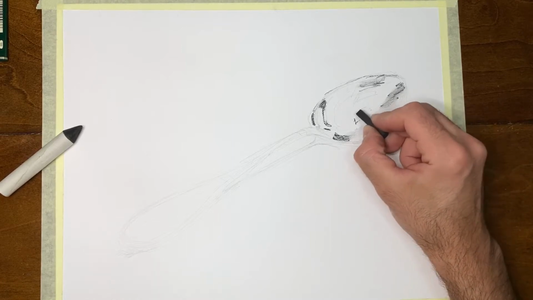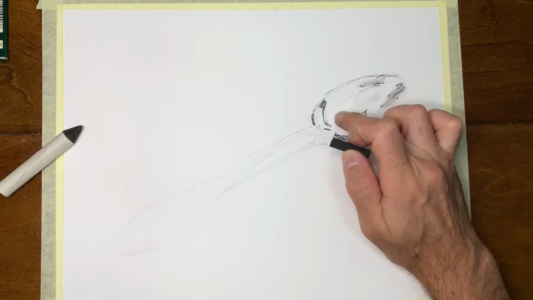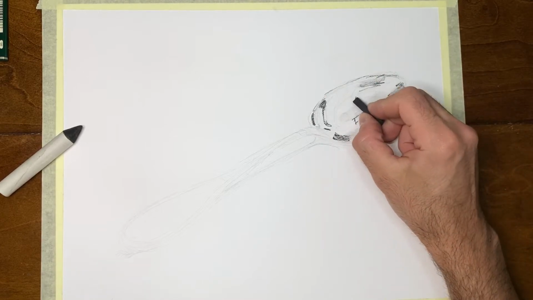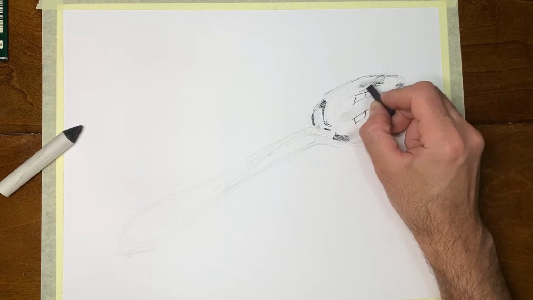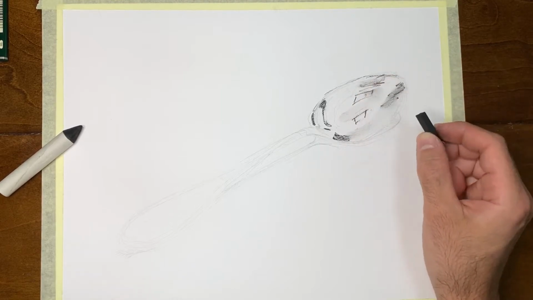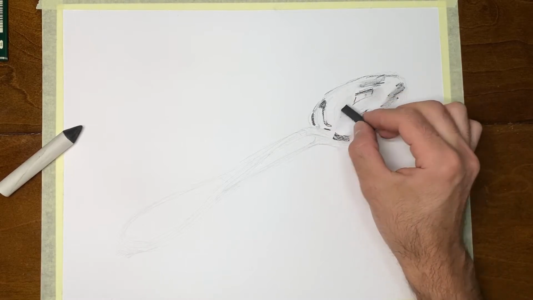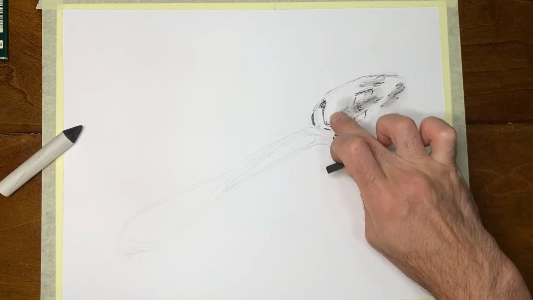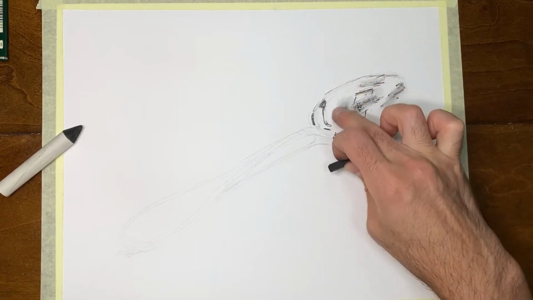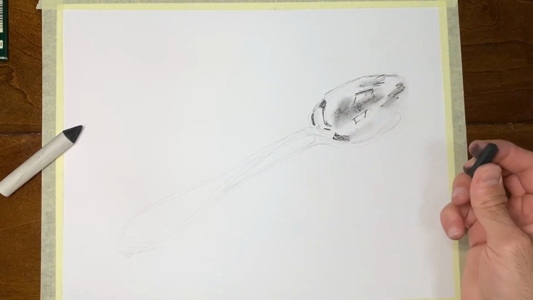Just in certain areas where the value that you observe in your object has a more gradual transition, right? So instead of doing it always with the finger, you can also block it in, lay a lot more charcoal down like this with the flat edge.